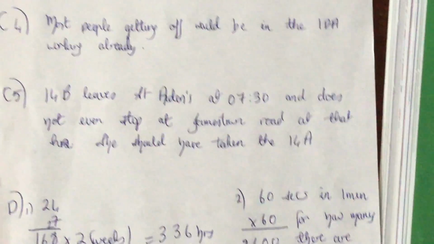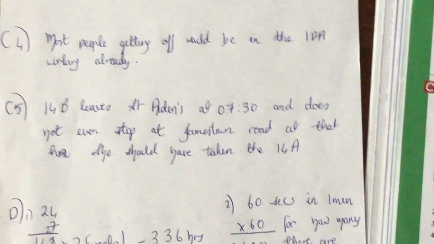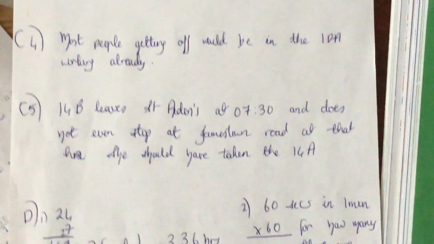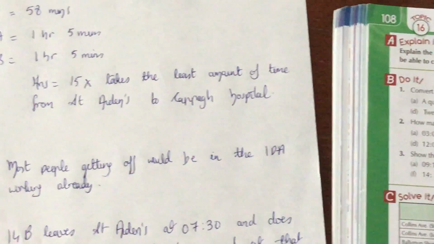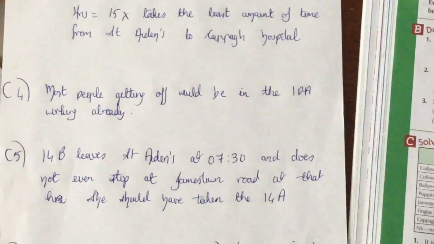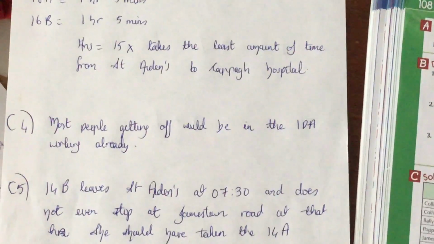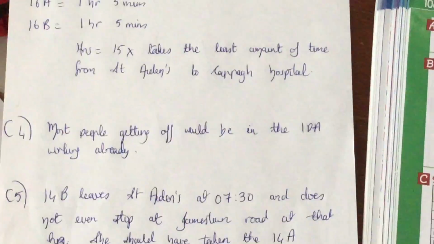Where are we now? Can you think of a reason why the 9:15 bus does not stop in Poppintree? Okay, right. I just wrote down that a lot of people would have got off at the IDA and would be working there already. So its busiest times would have been the rush hour where people are starting work between 8 and 10 a.m. That's the reason. It felt that was a quiet time where there wouldn't be a lot of people getting off.